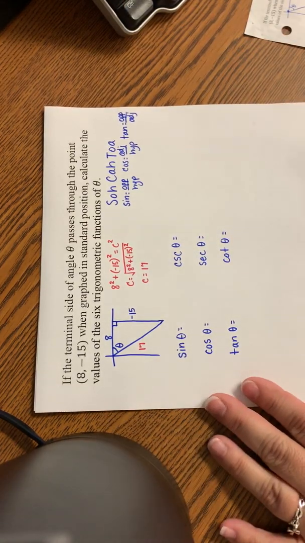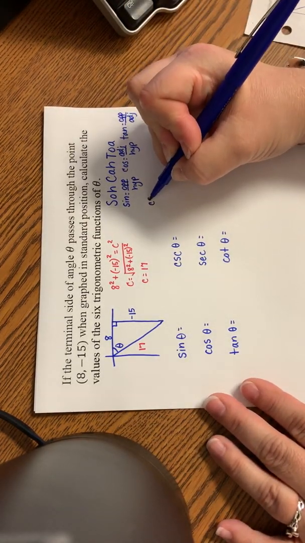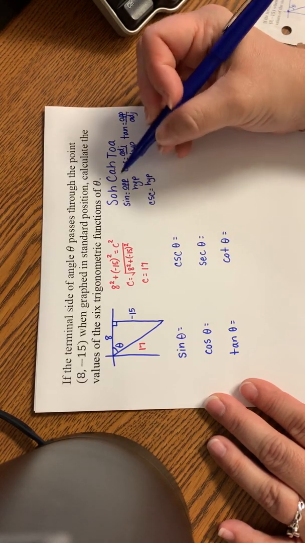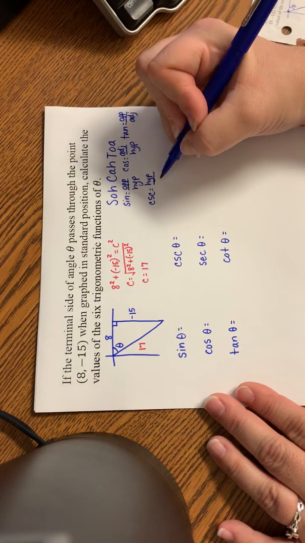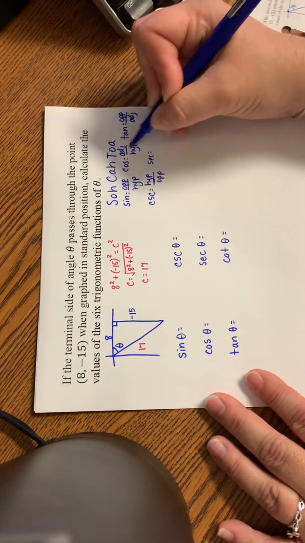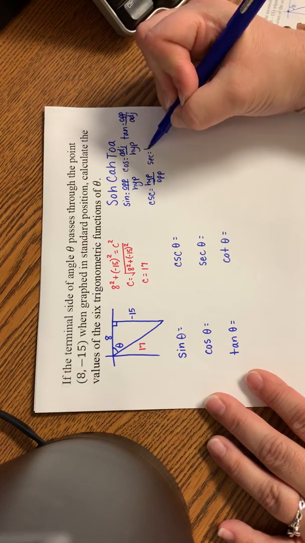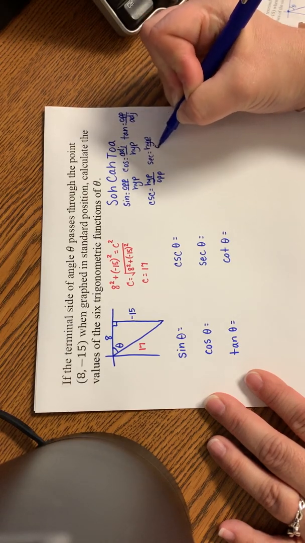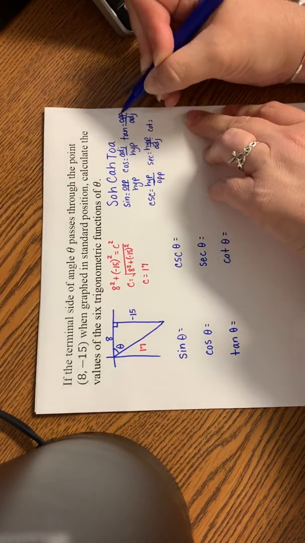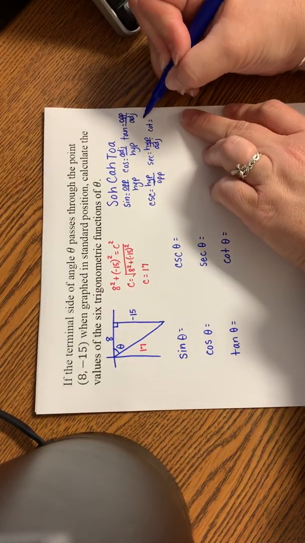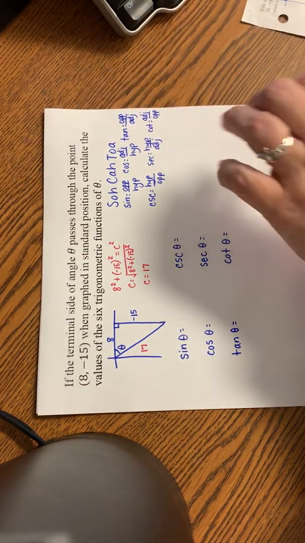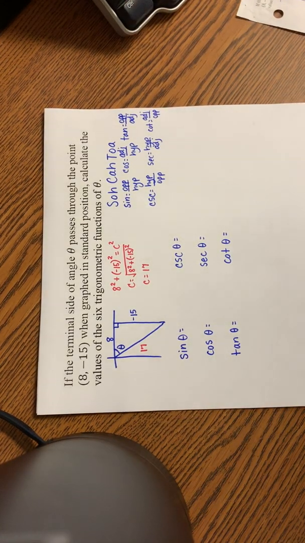And the cosecant is the reciprocal of that. So that's going to be hypotenuse over opposite, the reciprocal of sine. And then our secant is going to be the reciprocal of the cosine, so we're going to have hypotenuse over adjacent. And then cotangent is going to be the reciprocal of our tangent, so it's going to be adjacent over opposite. So we're going to be using all of those for each one of these examples.